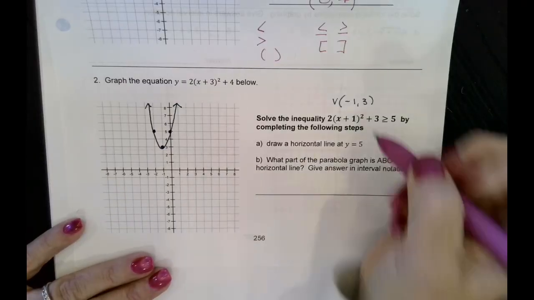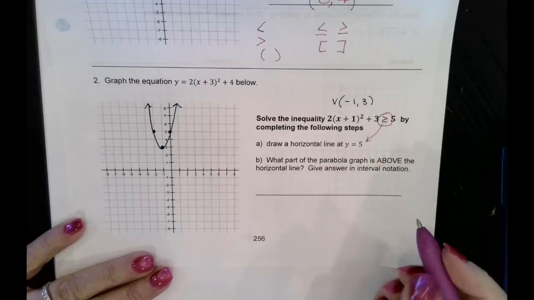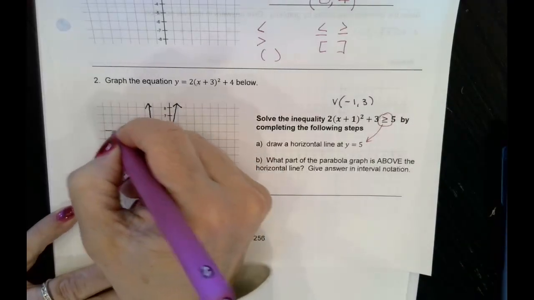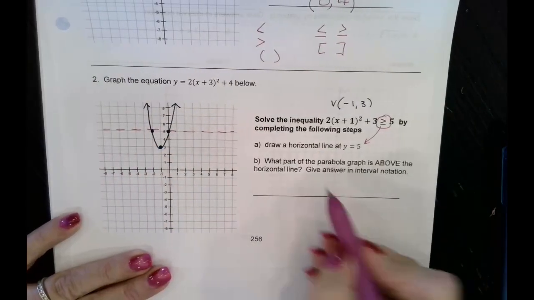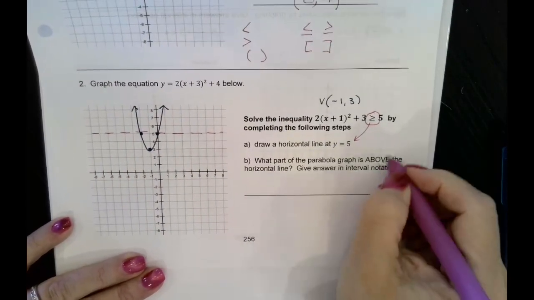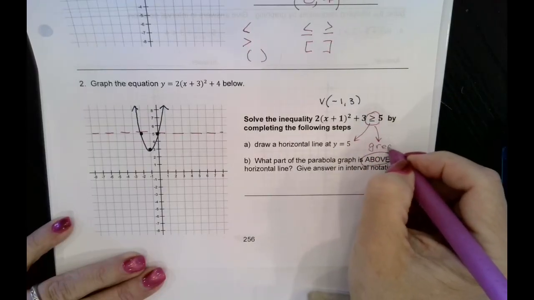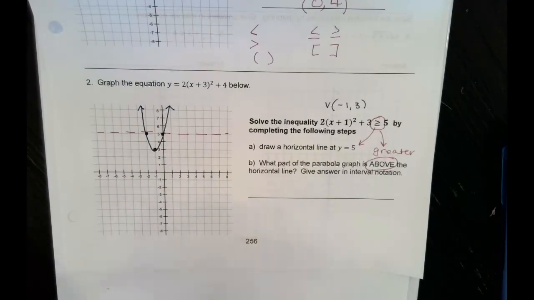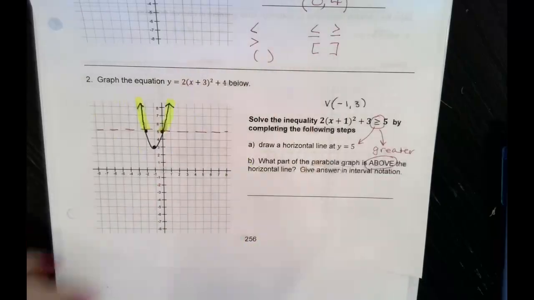Okay? Now, here's where I'm at. This is what this part says right here. We're going to draw a horizontal line at y equals 5. So now I have this horizontal line right here at y equals 5. And it says what part of the graph is above, and it's above because this is saying greater than. So if I want the part of the graph that's above my dashed line, it's going to be this part and this part.